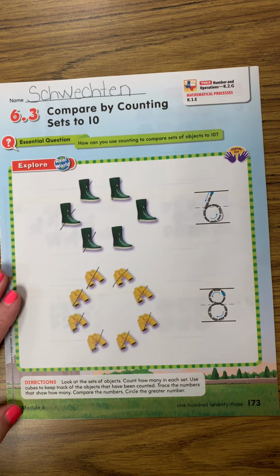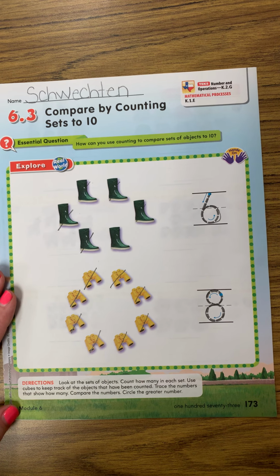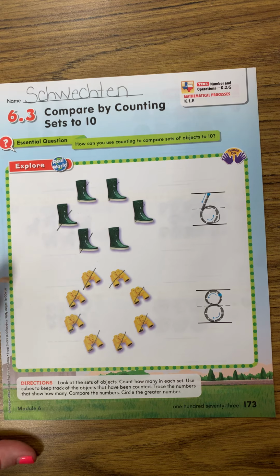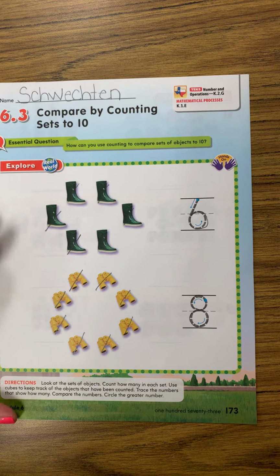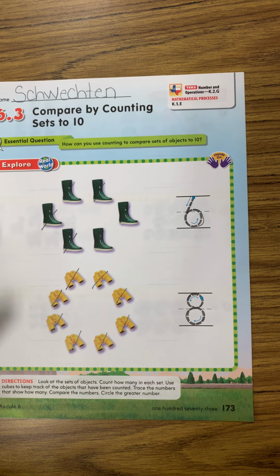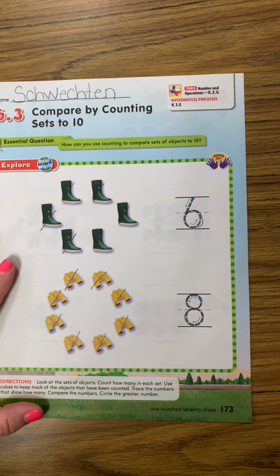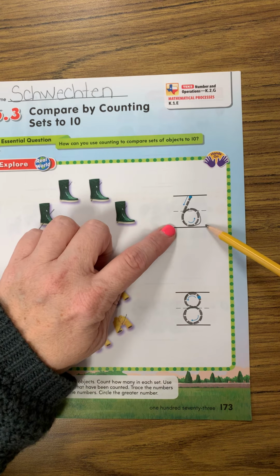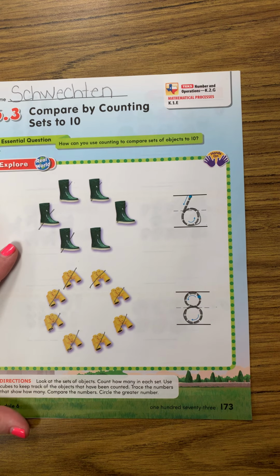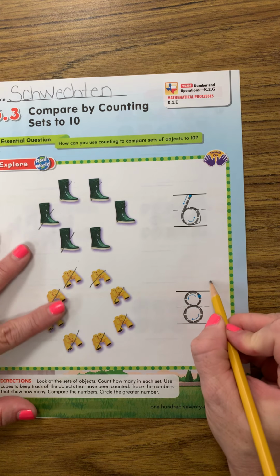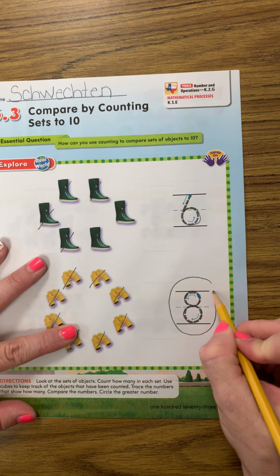Okay. Then it says compare the numbers. That means we're going to look at the numbers and figure out how they're different. So looking at the number 6 and 8, circle the number that is greater. And remember, when we're talking about greater, we're talking about a number that is bigger. So which number is greater, 6 or 8? 8 is greater, so we will circle 8.